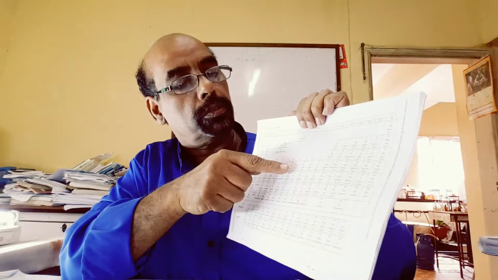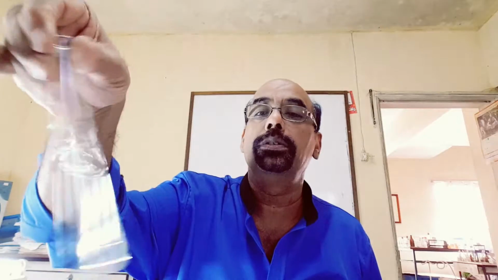Iron is a transition metal. This is the transition metal region. So since iron is here, it is a transition metal. Its ions or hydrated ions are colored. Aqueous iron 2 ion is green. This is iron 2 ion. It is green. It is dilute, so not so green, but it's green.